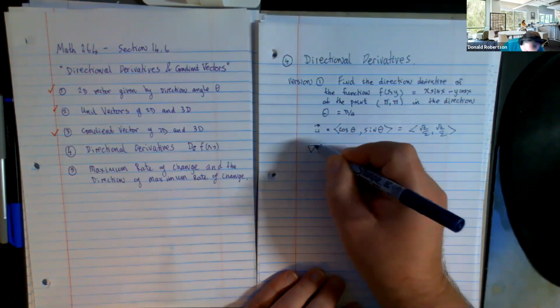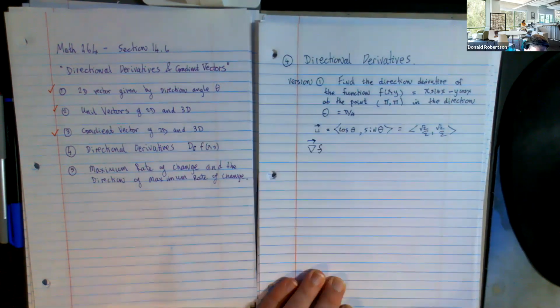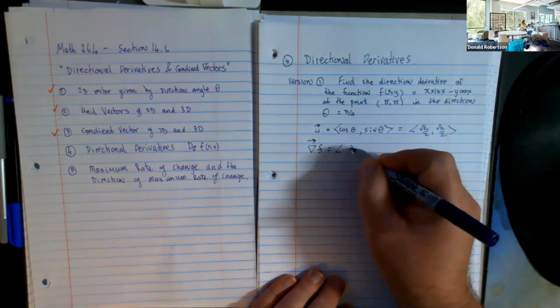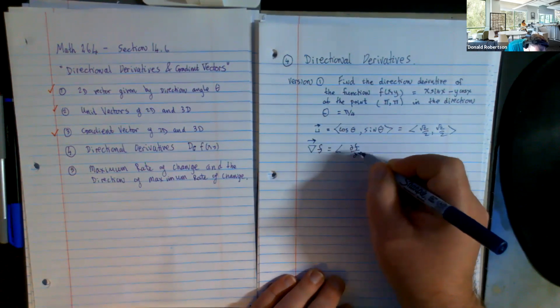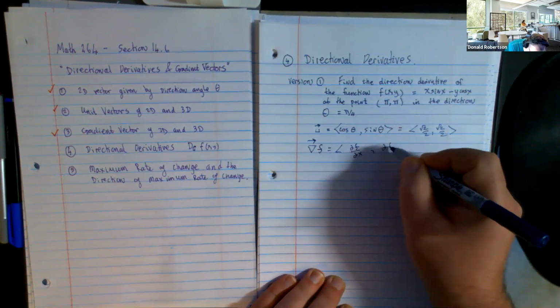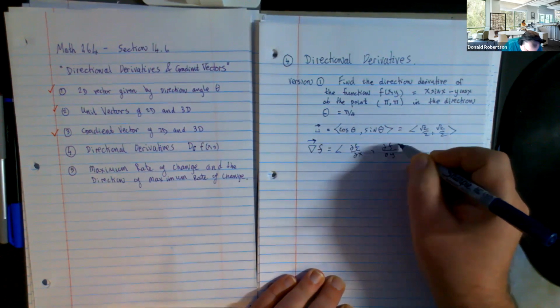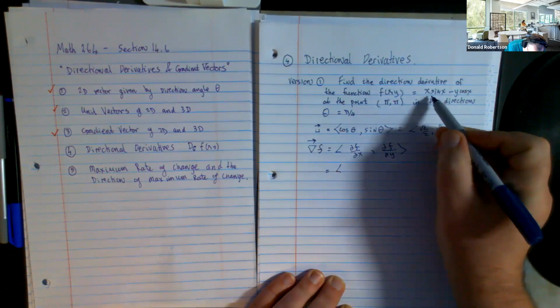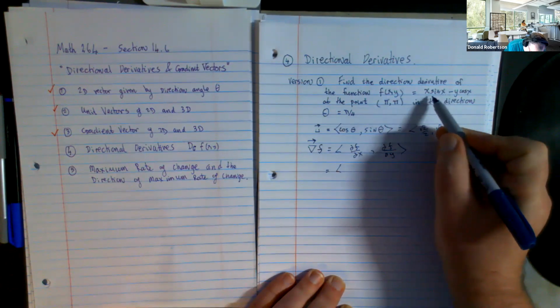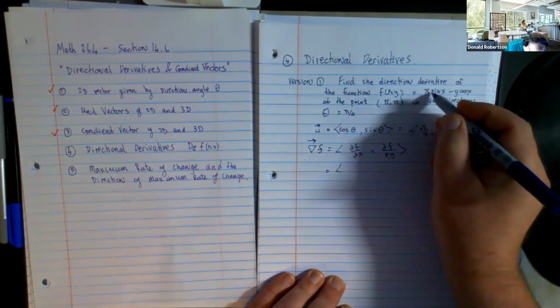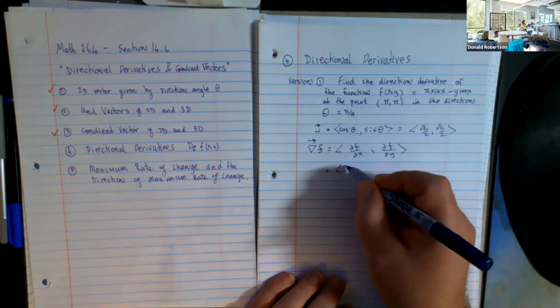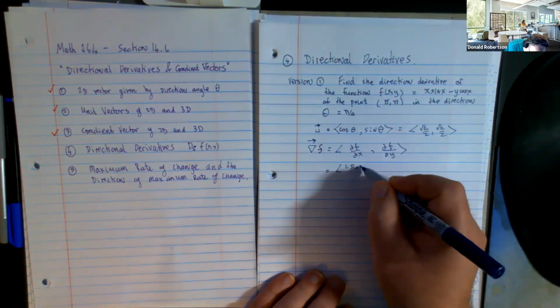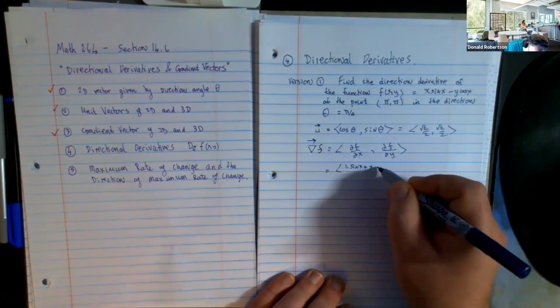The gradient vector is the partial derivative with respect to x and the partial derivative with respect to y. In this case, if you do the partial derivative with respect to x, you get a product rule. So it's f dashed g plus f g dashed.